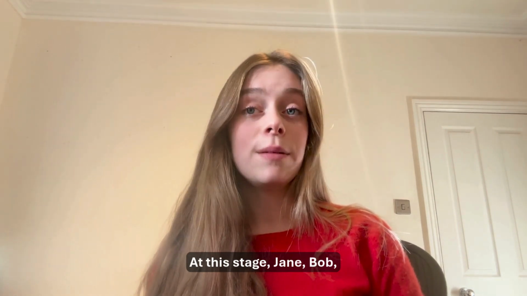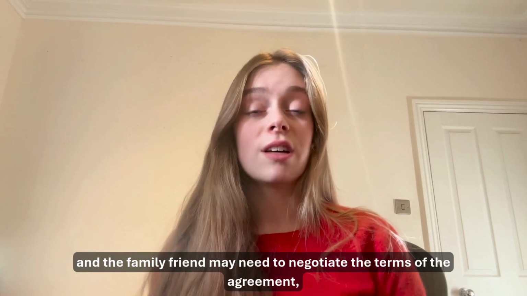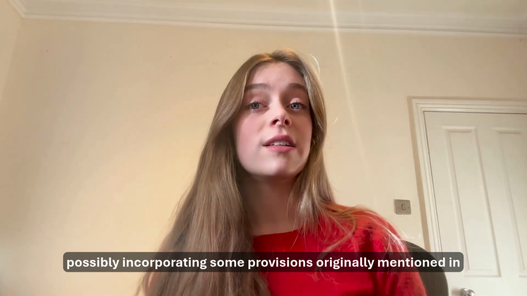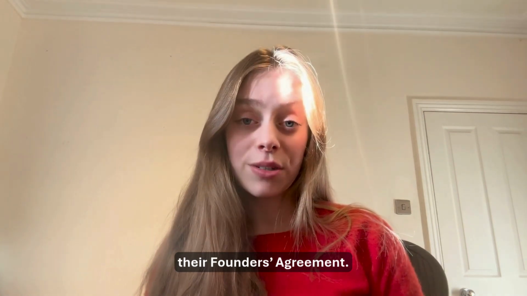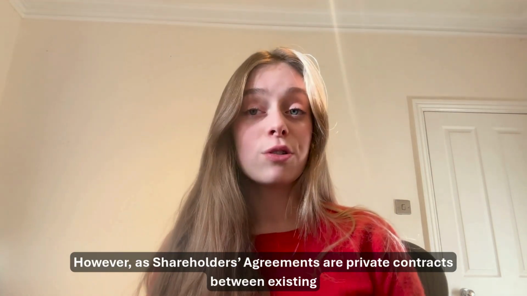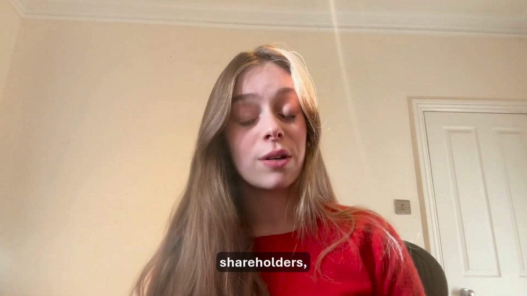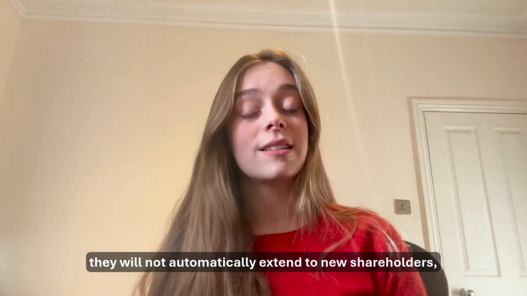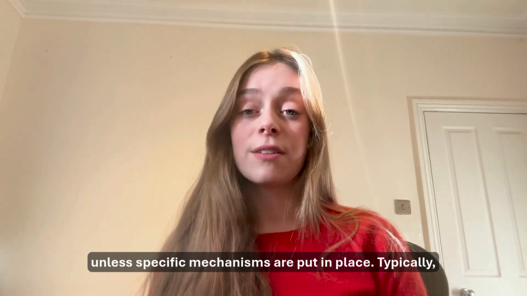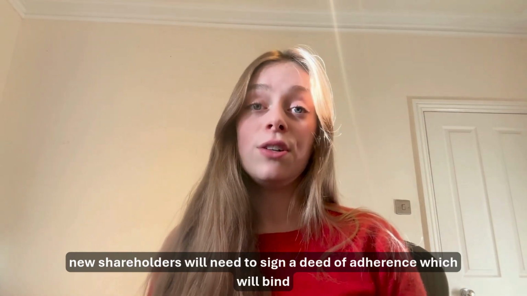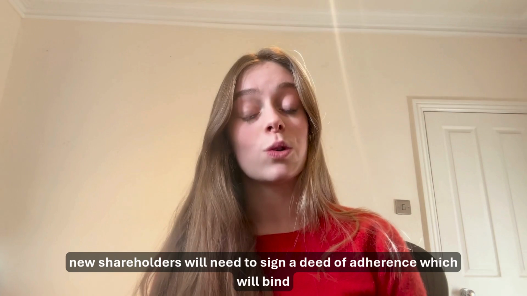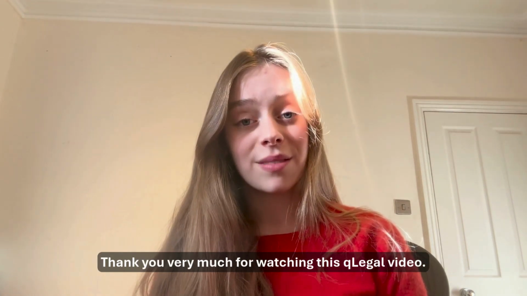At this stage, Jane, Bob, and the family friend may need to negotiate the terms of the agreement, possibly incorporating some provisions originally mentioned in their founders' agreement. However, as shareholders agreements are private contracts between existing shareholders, they will not automatically extend to new shareholders, unless specific mechanisms are put in place. Typically, new shareholders will need to sign a deed of adherence which will bind them to the existing shareholders agreement.